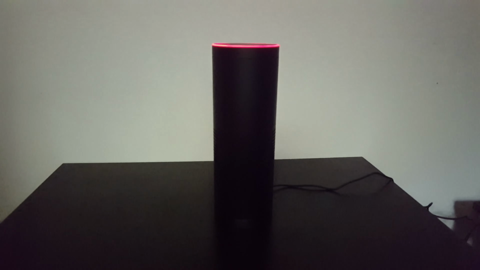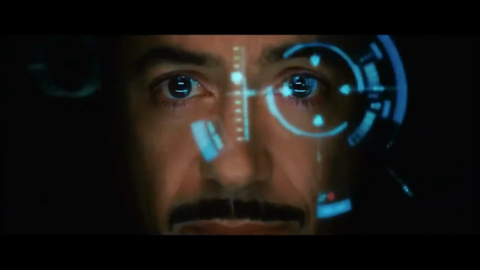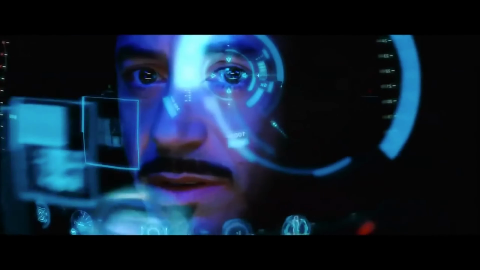The Amazon Echo is really a tech head's dream come true. When I use this, I feel like Iron Man, like I'm talking to Jarvis or something. So that was one main reason I really got this. It just made me feel so cool. This is just so awesome.